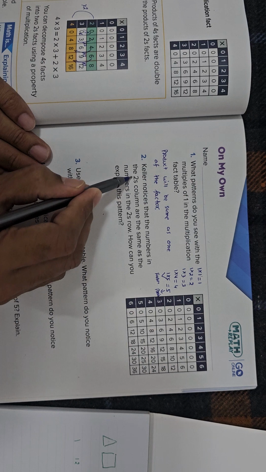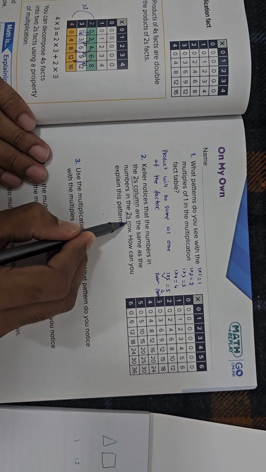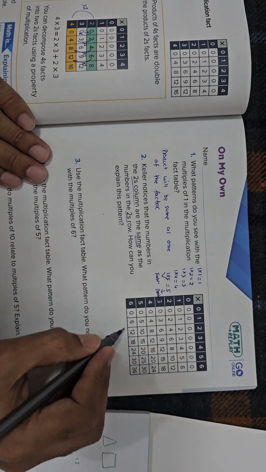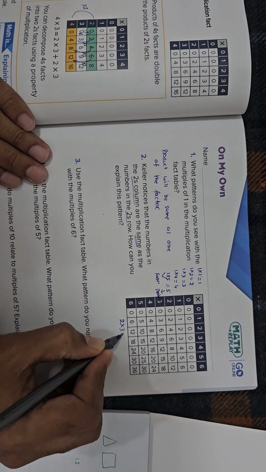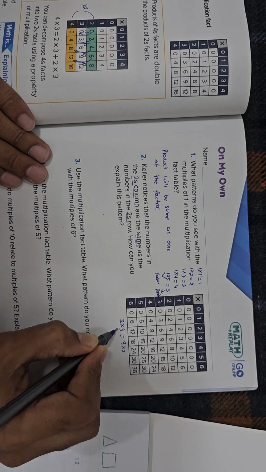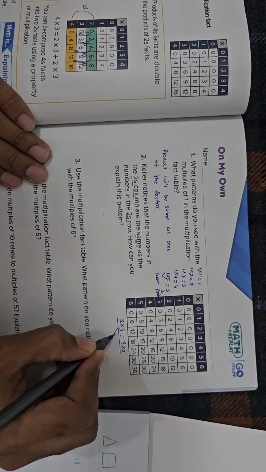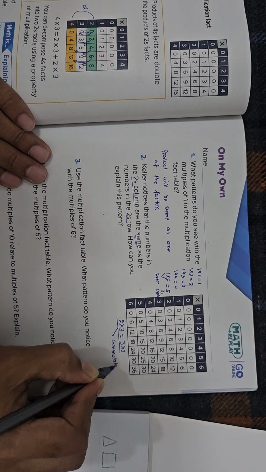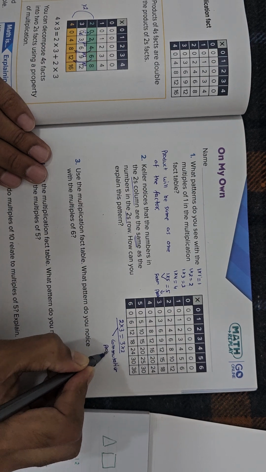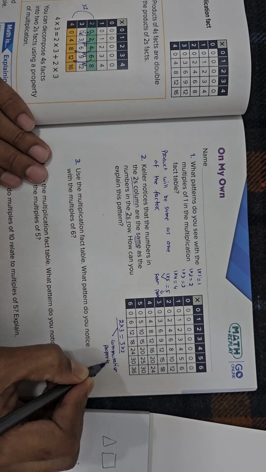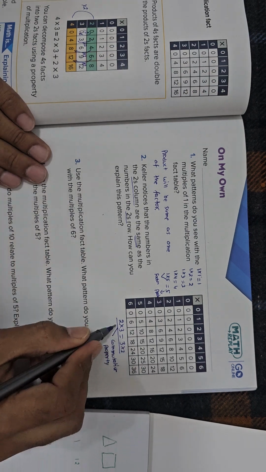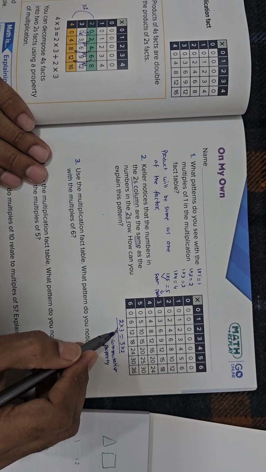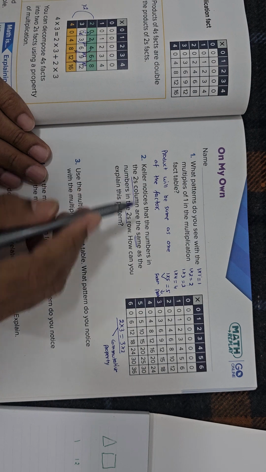Here it is telling that in the 2's columns and 2's rows we are getting the same numbers. Why are we getting the same numbers? We have done this one: 2 times 3 is equal to 3 times 2. What is this property? We have learned this one, the commutative property. So we know that if we are changing the place of the numbers in the multiplication, the answer will be the same.